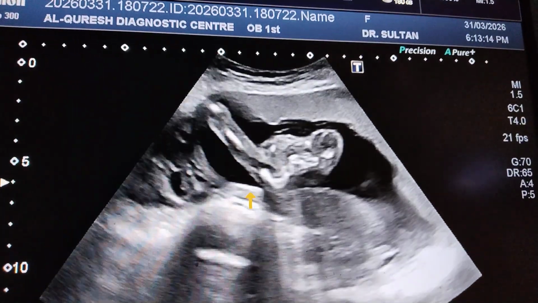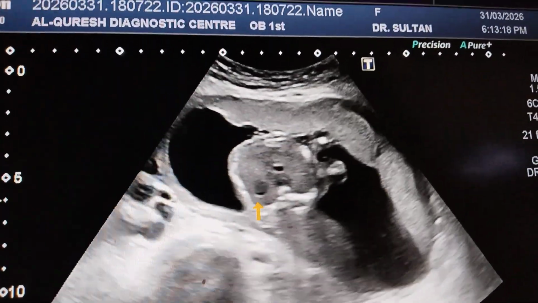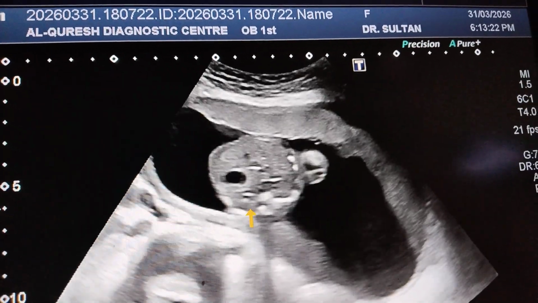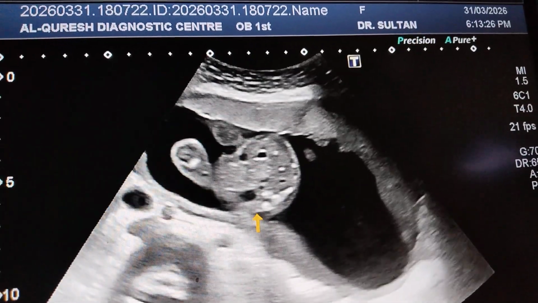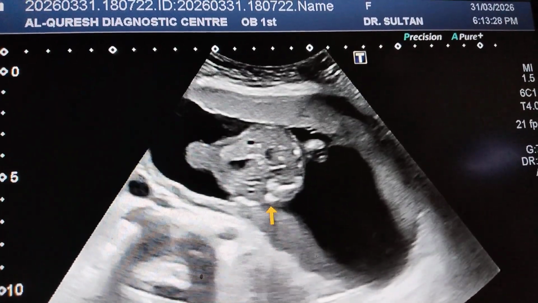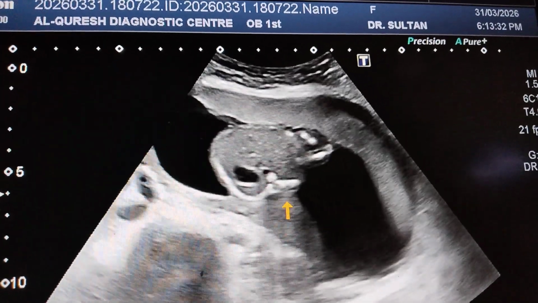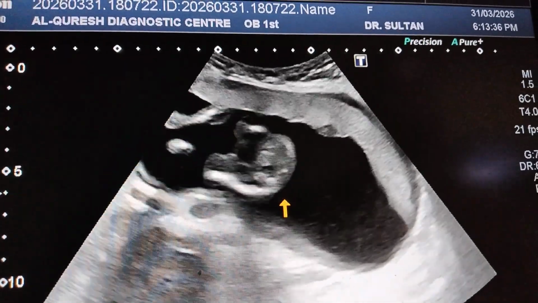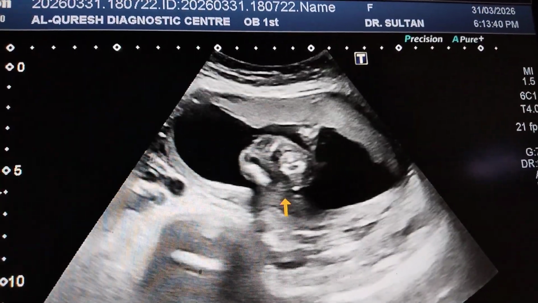And what are the differentials of this lesion? So it may be meningocele, or anterior meningocele. So let's see if these lesions are present like meningomyelocele and meningocele, and there should be a defect at that region within the spine.